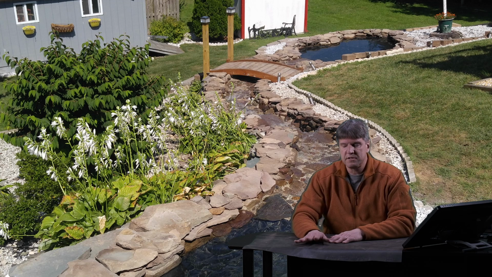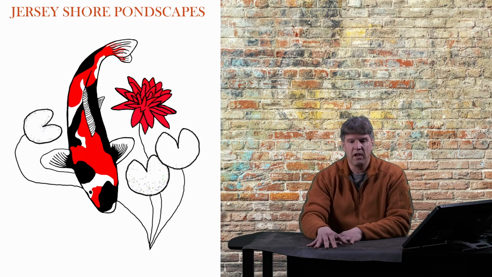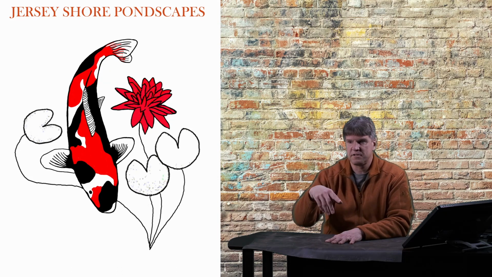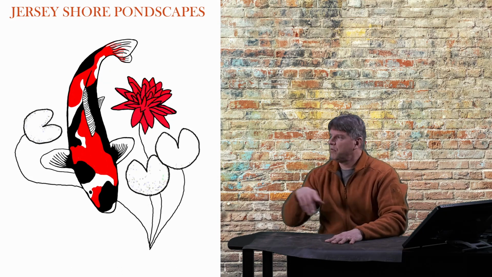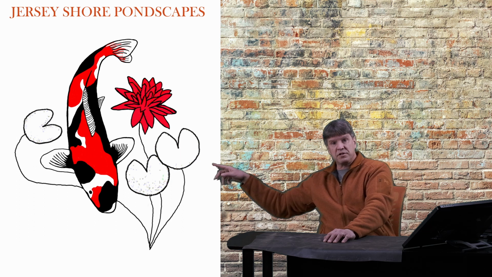Again, with streams, the sky's the limit, okay? It's up to you and your creativity to do whatever you want. Again, keep scale in mind. If you have a little pond that's 6 foot by 8 foot, you probably don't want to put a 40-foot stream on it, right? Maybe a 10 or 12-foot stream with a little bridge over it or something like that. It depends on your situation.